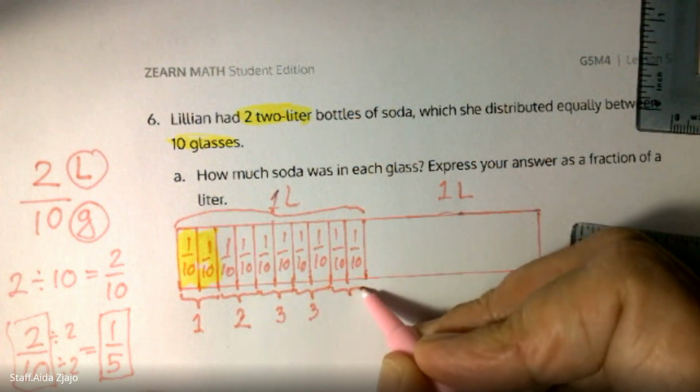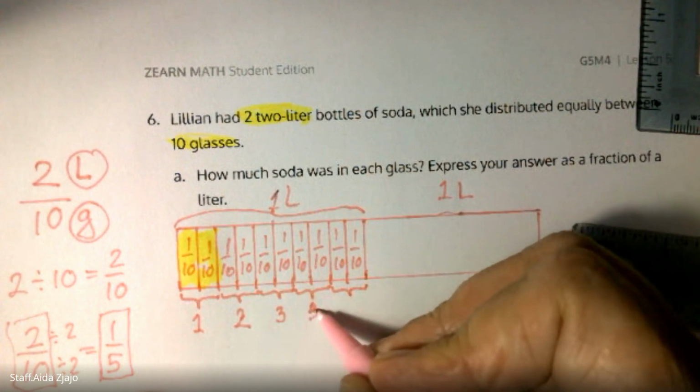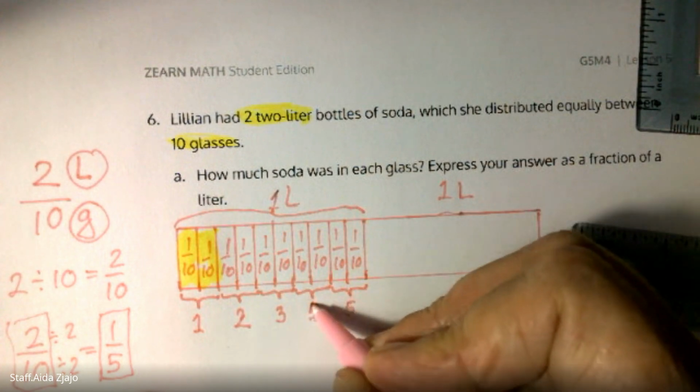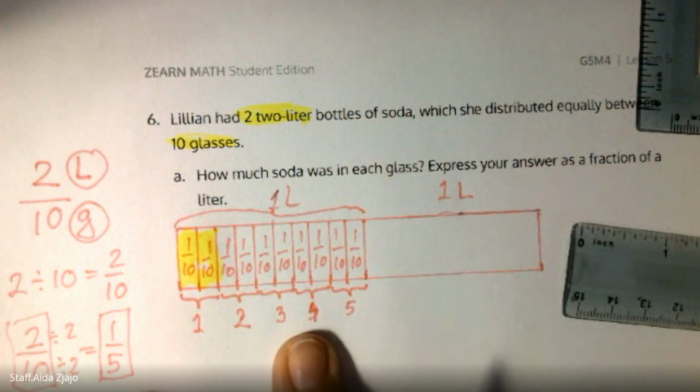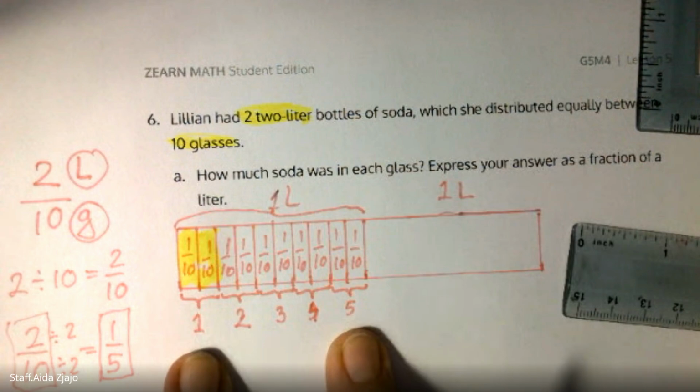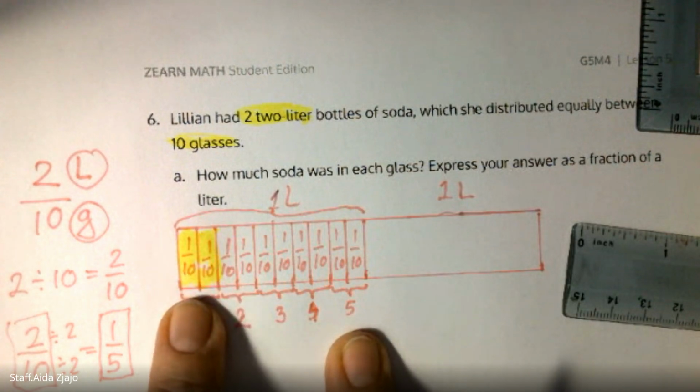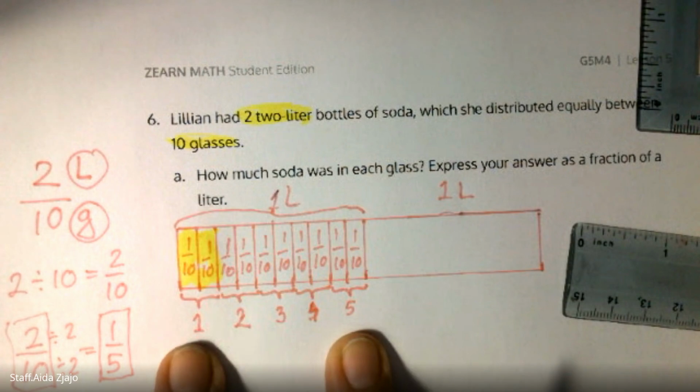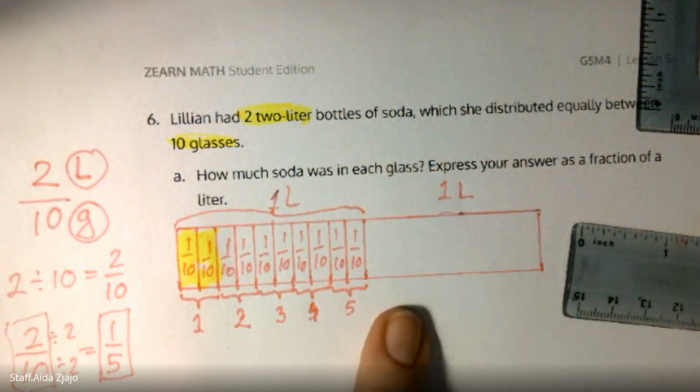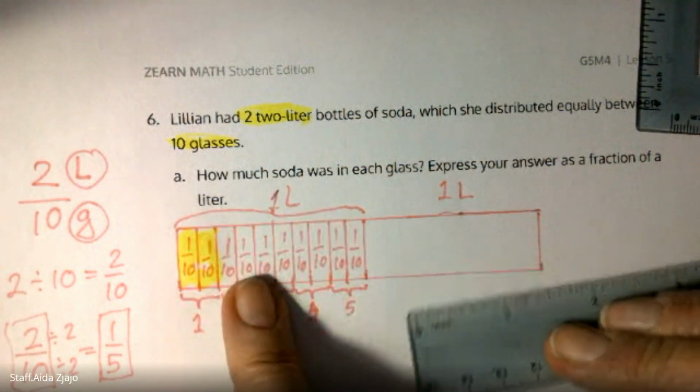So for 1 bottle, I can make 5 glasses. Each glass will take 2/10 of the liter, but I shared just 1 liter.